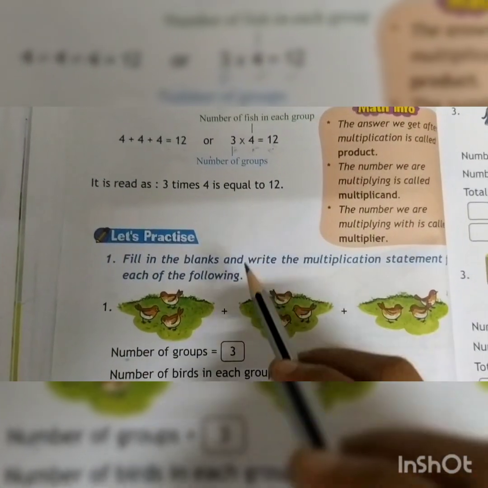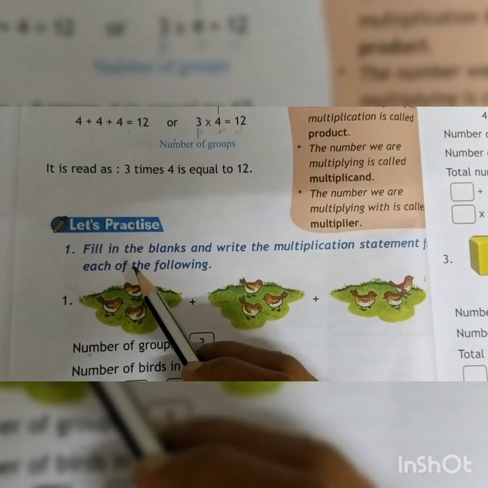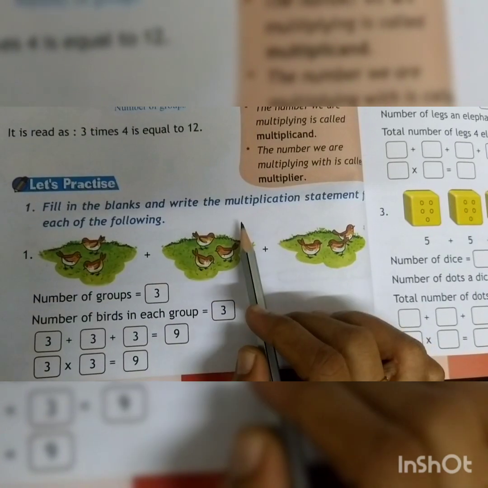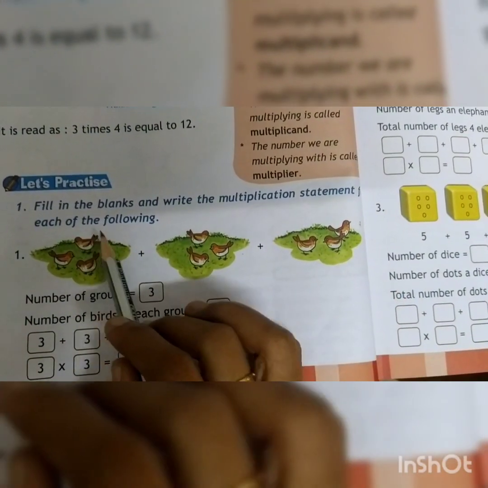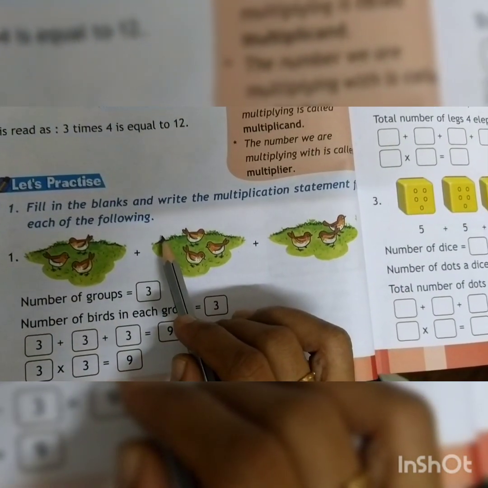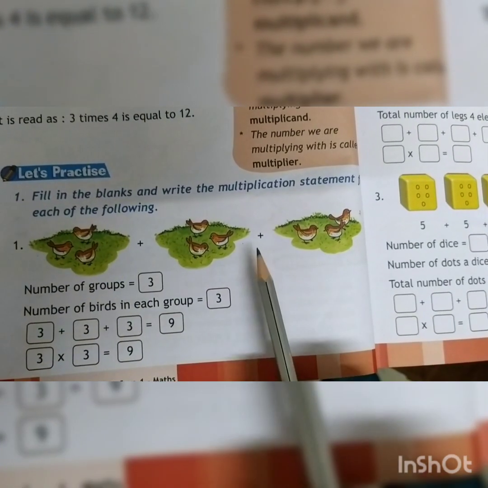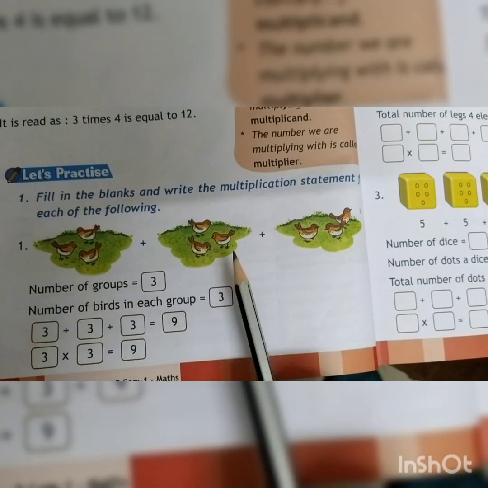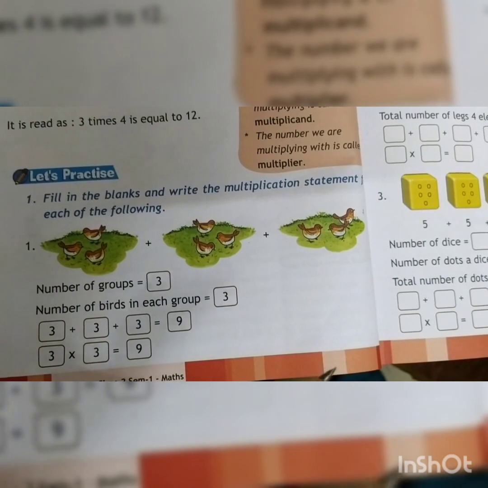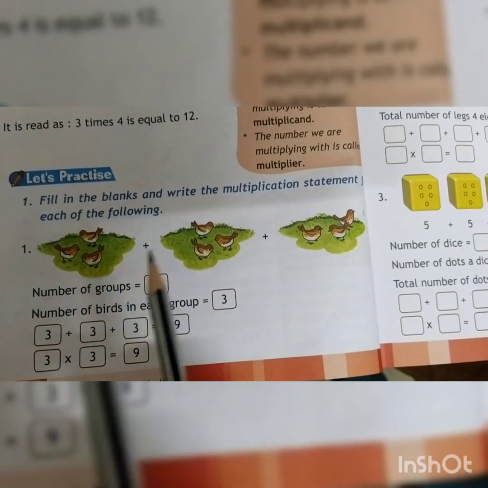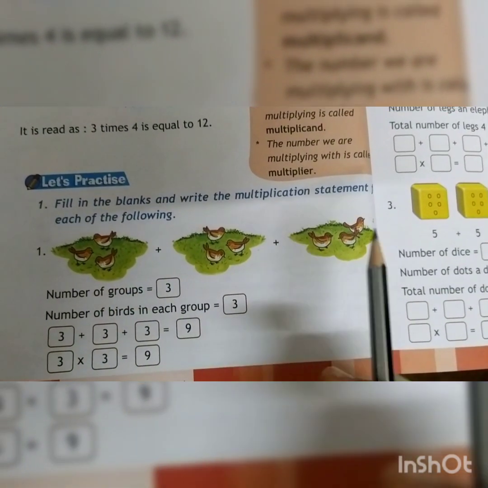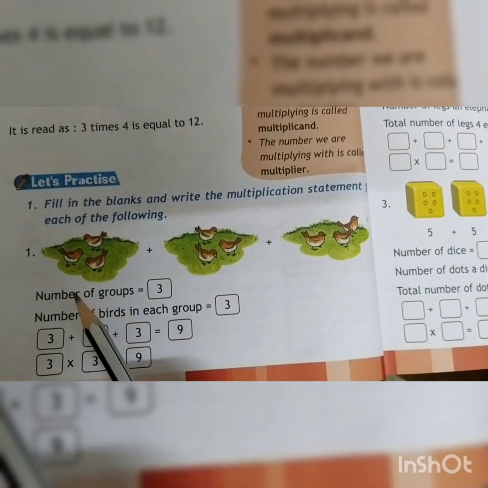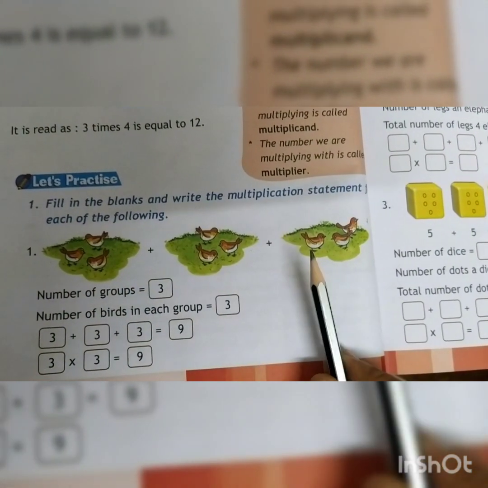Okay, then let's practice. Fill in the blanks and write the multiplication statement for each of the following. All of you look at the first picture. The first picture shows 3 groups of birds. So the number of groups is 3.